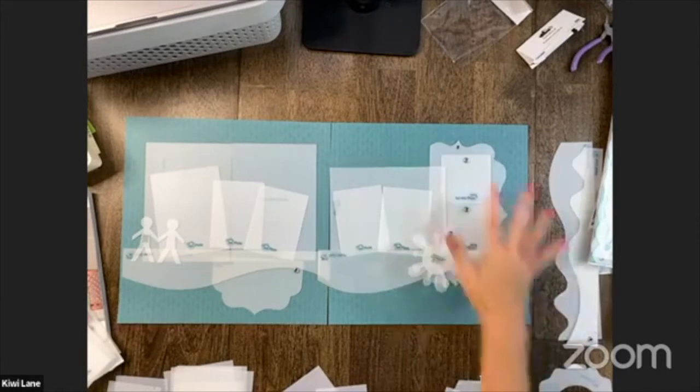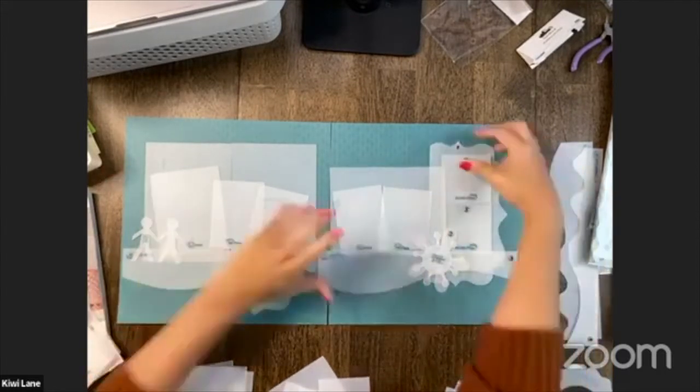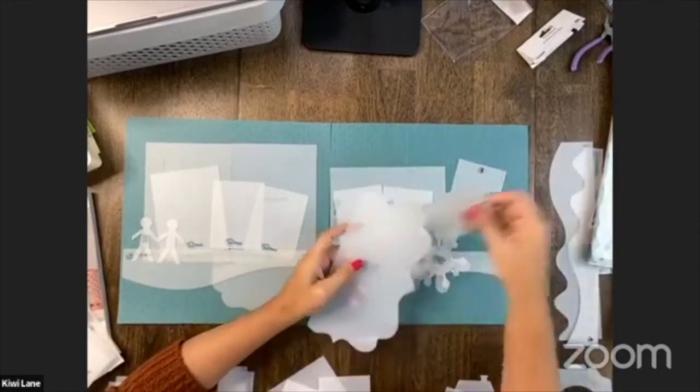Sorry guys, I'm totally stuck on this. I think it's just adorable. I can see it coming together so nicely. Okay, so tear it apart.